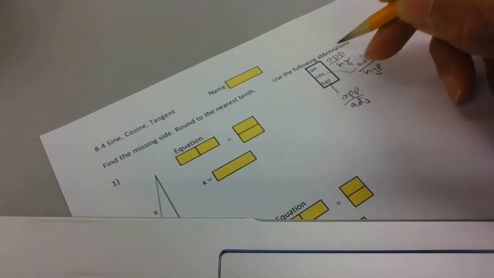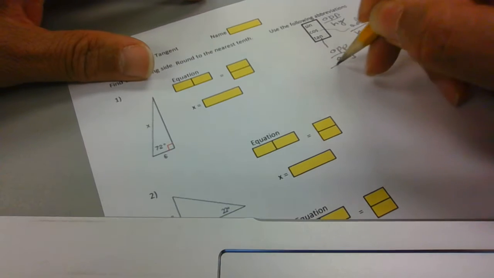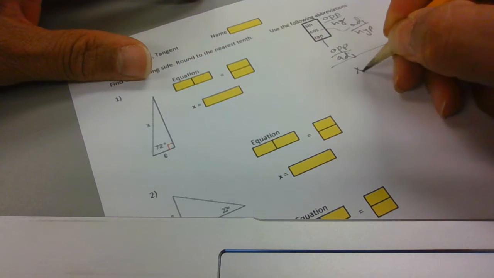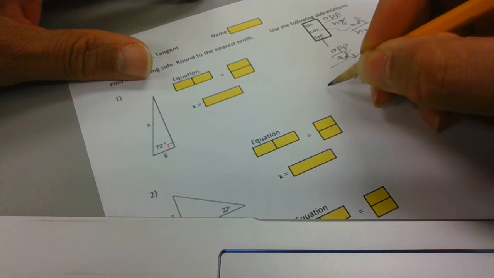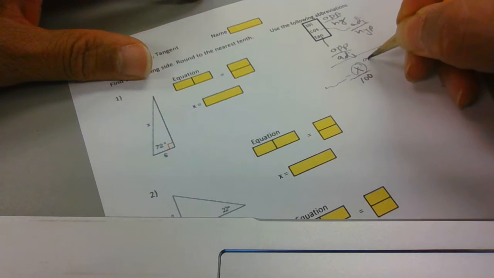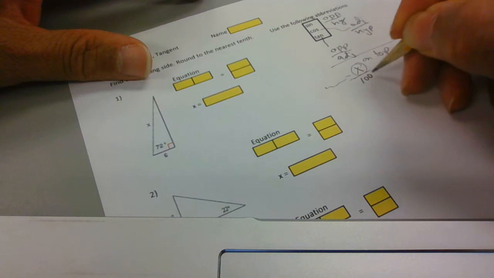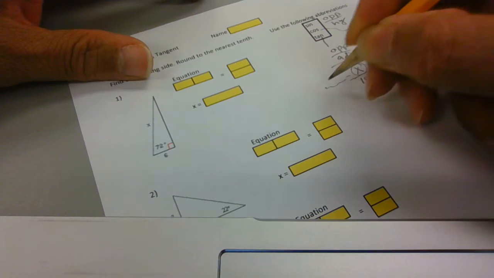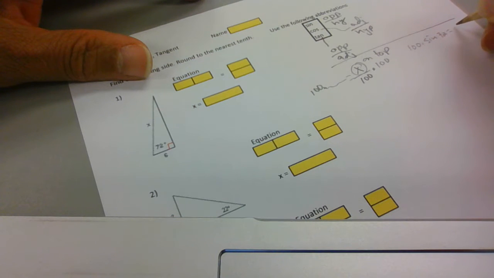Now, the other 3 things that you need to know is where the position of your x is. If the x is on top, for example, x over 100, and then over here you have something that's equal to x over 100, then you're going to multiply both sides by the bottom number. So I multiply this side by 100 and multiply this side by 100. So, for example, you would have 100 times the sine of 72 is equal to x.